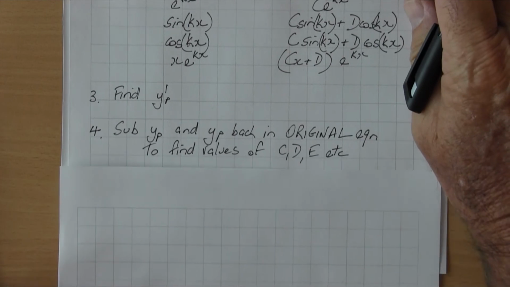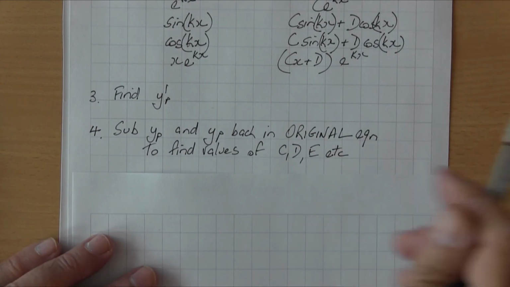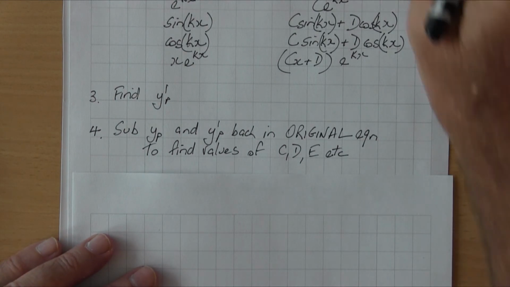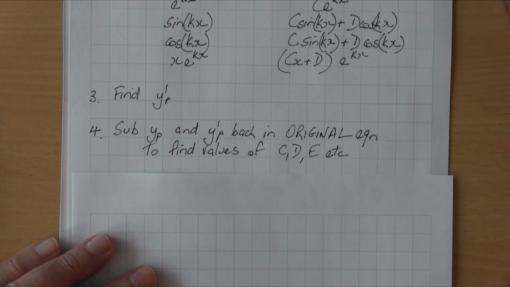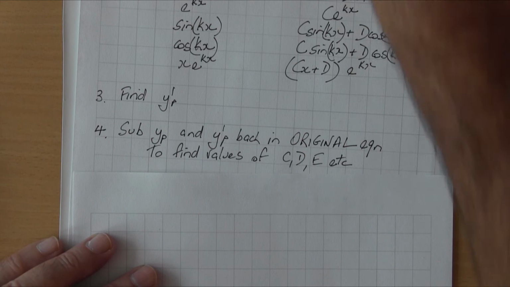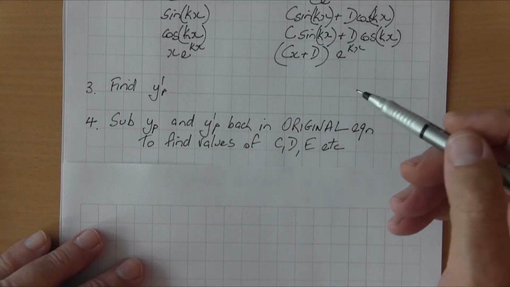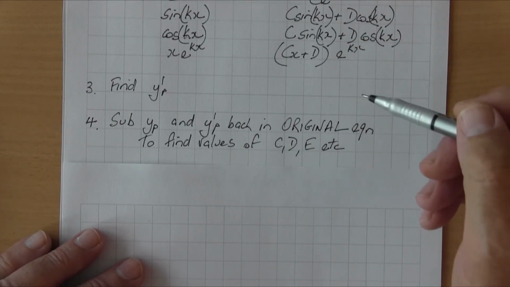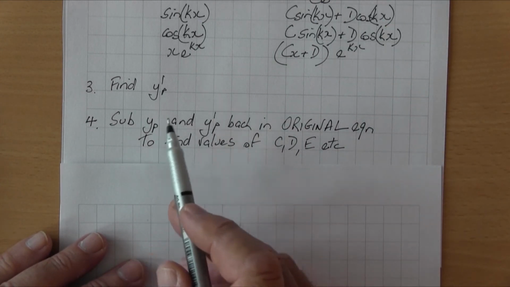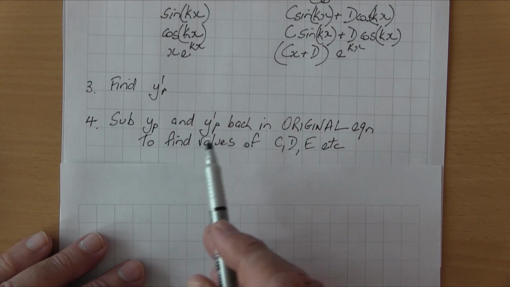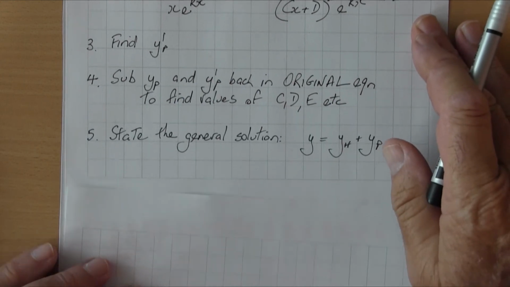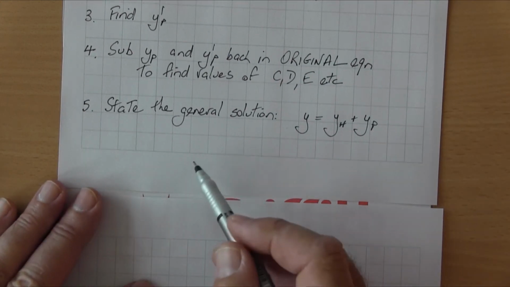We then substitute yp and y dash of p back in the original equation. Now the original equation is dy/dx plus ay equals f of x, so we substitute back in there, and that allows us to find values for c, maybe c, d and e, in our y particular. So we find y dash of p, we substitute yp and y dash of p back in the original equation and find values of c, d and e, and then finally we state the general solution.